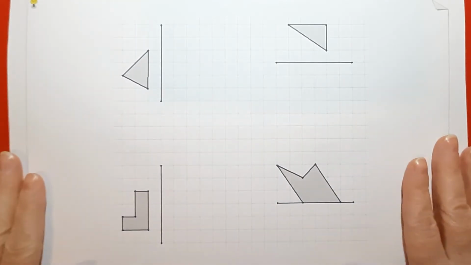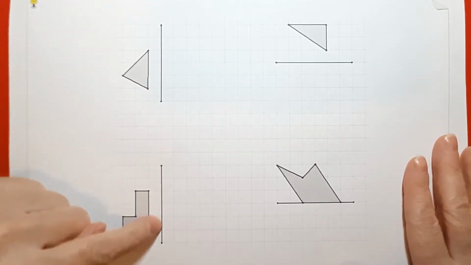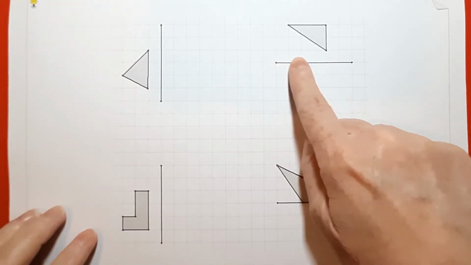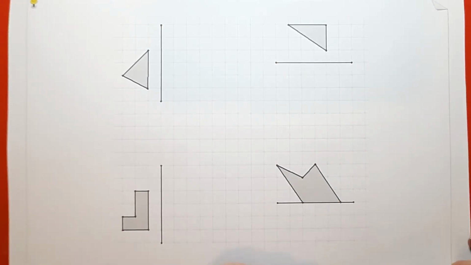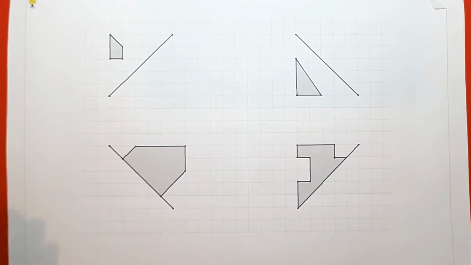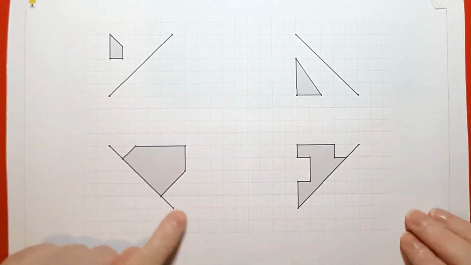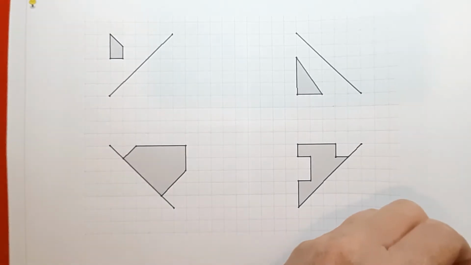Now when we reflect a shape in a mirror line, the mirror line could be vertical, as shown here, or it could be horizontal. Mirror lines can also be diagonal, and we can see some diagonal mirror lines shown here.